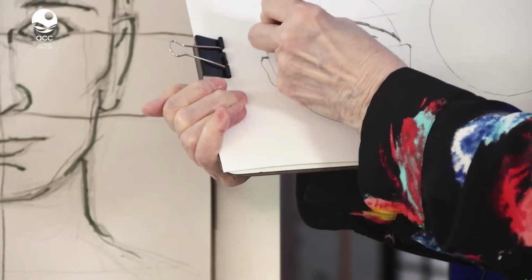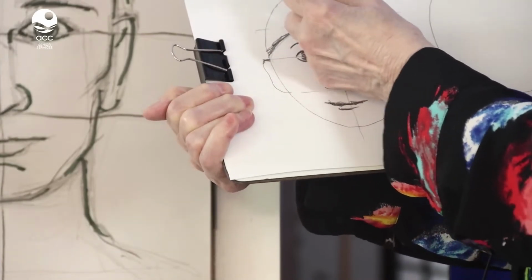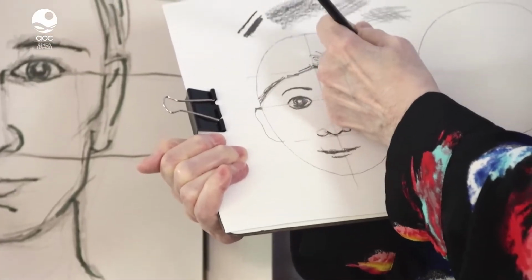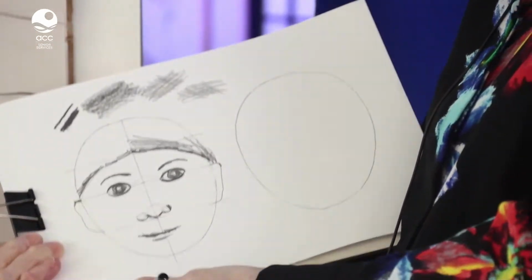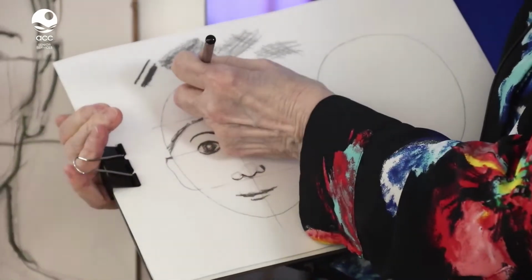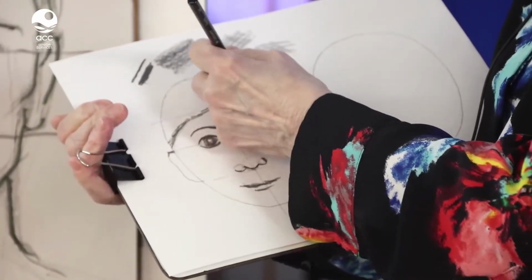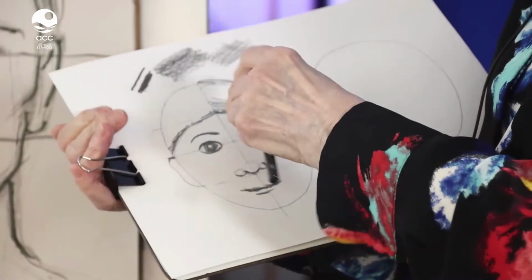Hairstyles are good with your sketch pencil because they can start to get detailed, and you start to work on the texture of the hair and the shadow.